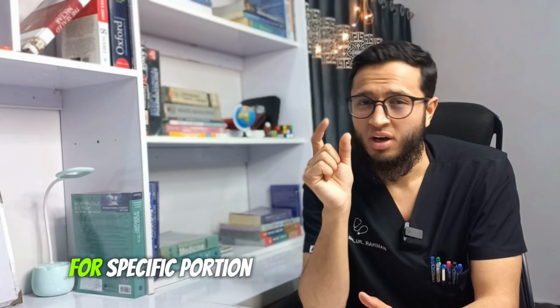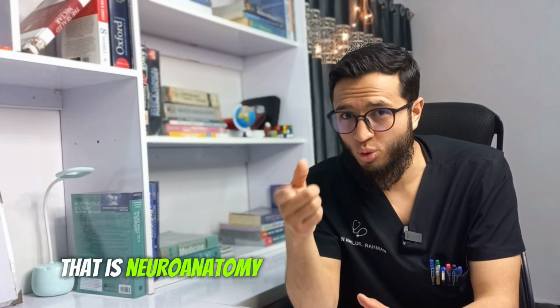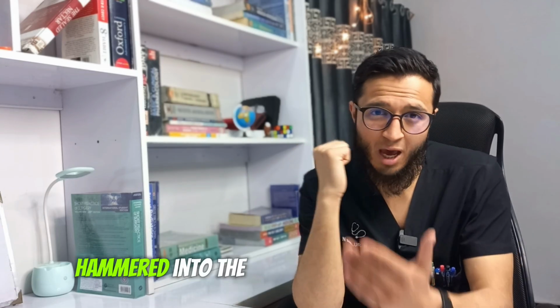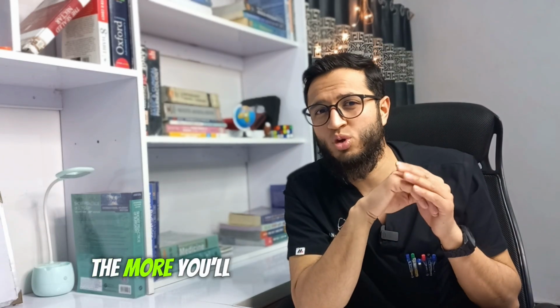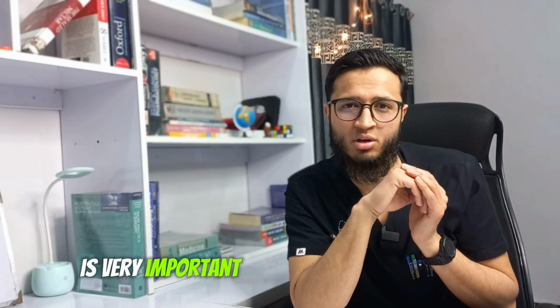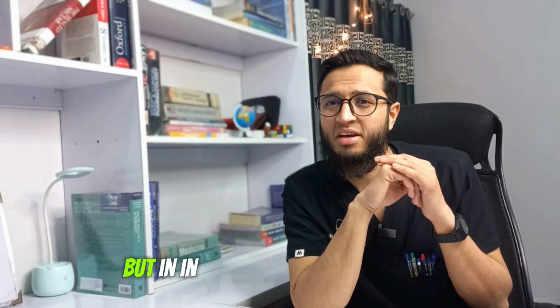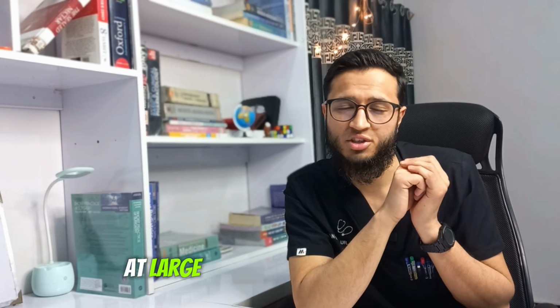But here the emphasis is that much of the part will be from anatomy, and you might have to buy a new book for a specific portion of anatomy, that is neuroanatomy, and this needs to be just hammered into the brain, because the further you go, the more you'll realize that neuroanatomy is very important to excel not only in exams but in clinical scenarios at large.